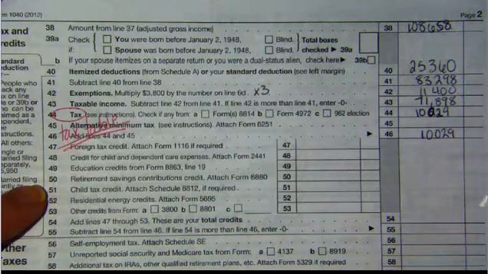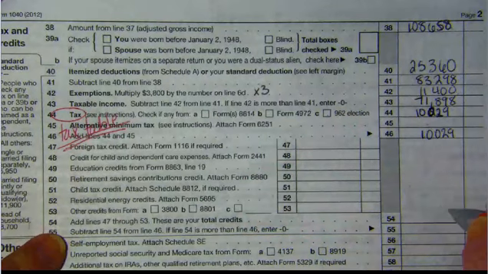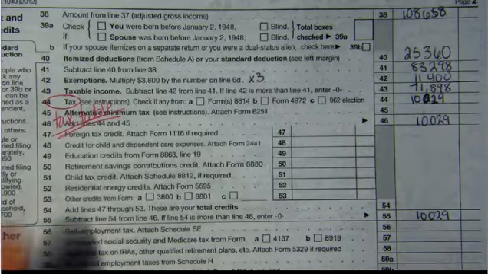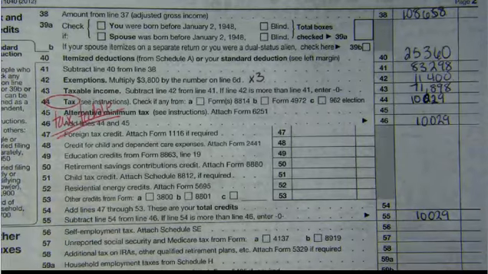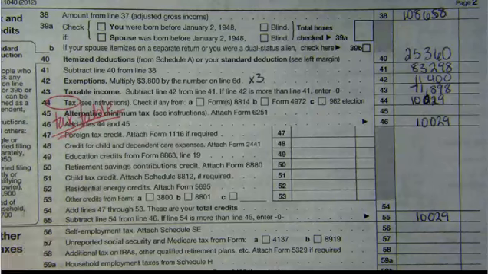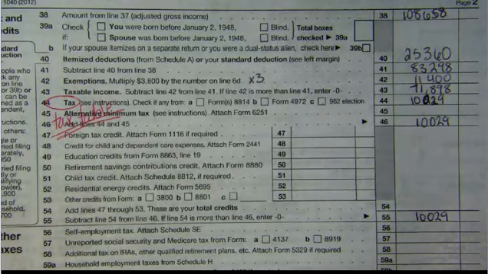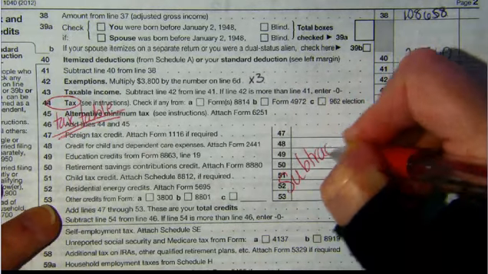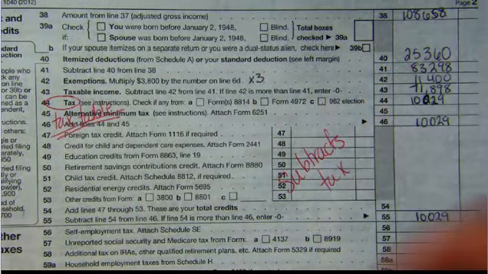So we're just going to ignore those and bring down our $10,029. Then they're not self-employed, and they're not falling to any of these things, so we're not adding anything to that again. So this area subtracts, and this area adds tax.